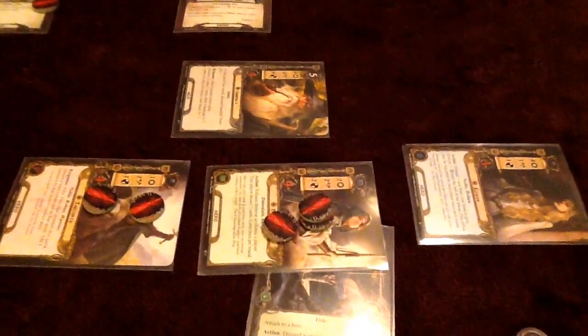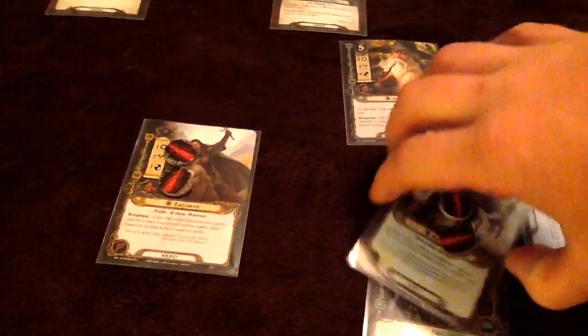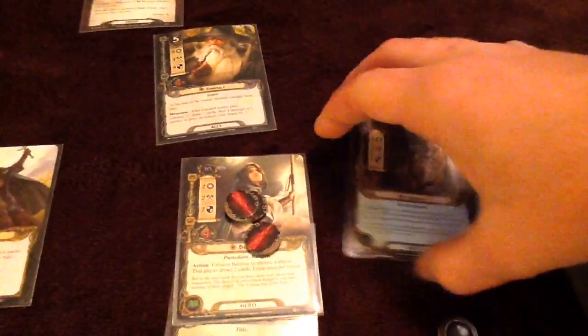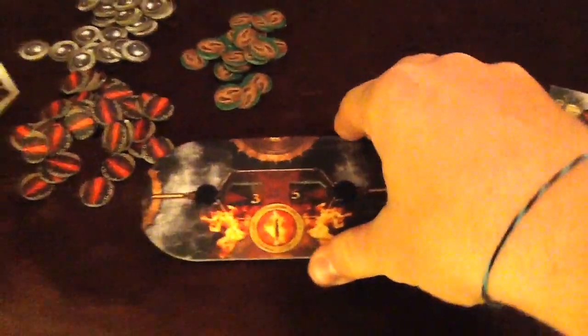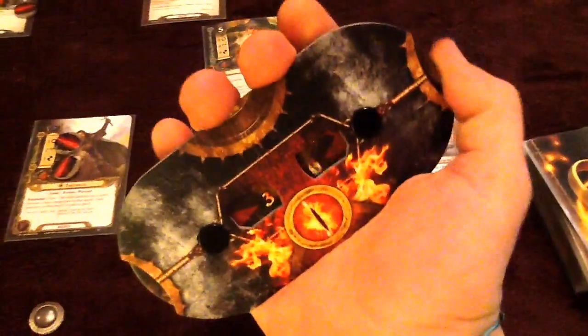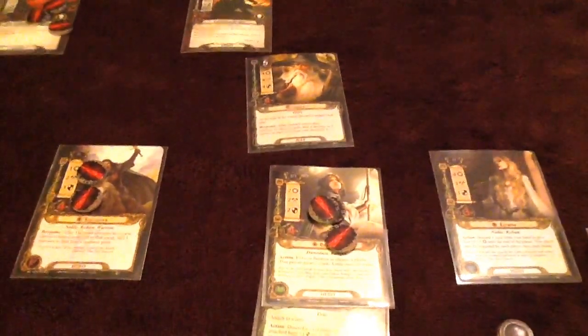Alright, the final phase is the refresh phase. And what you're going to do is you're going to ready all exhausted cards. So just turn them back upright. You'll increase your threat by 1. And pass the first player token if you're playing with more than 1 person.